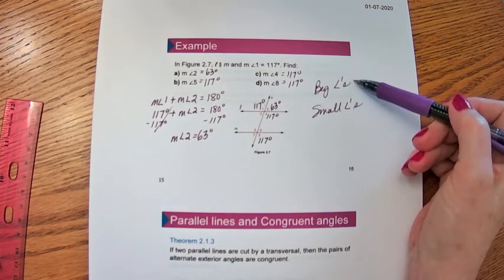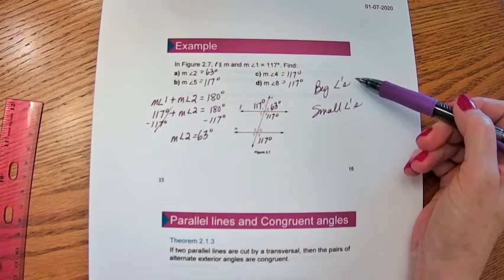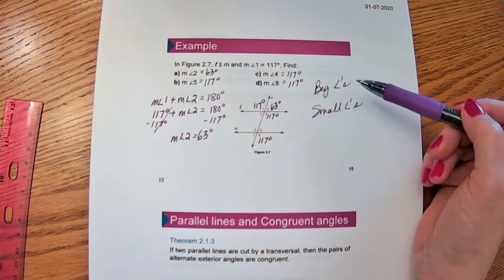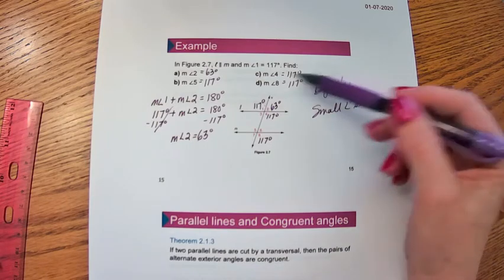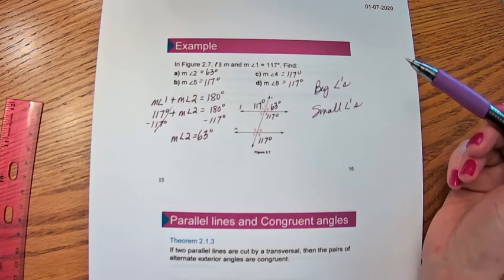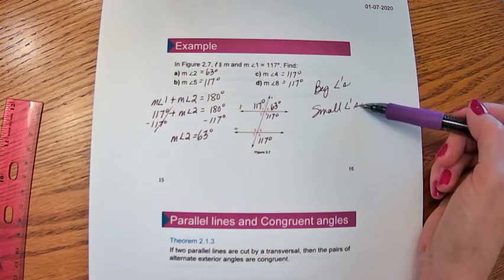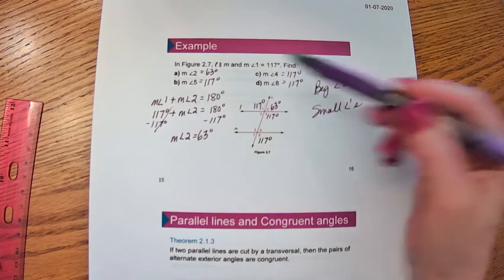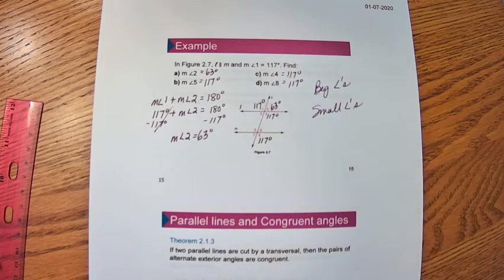So what you're going to notice is parallel lines cut by a transversal. There's going to be a large angle measurement, something greater than 90, and all the big angles will have that measurement. Like all the big angles here, all the obtuse angles will all be 117. All the acute angles here will have a measure of 63.